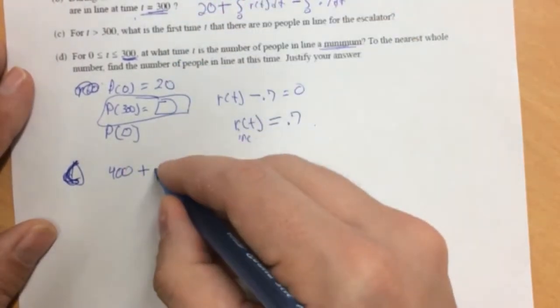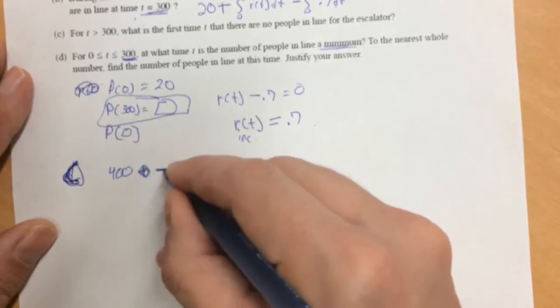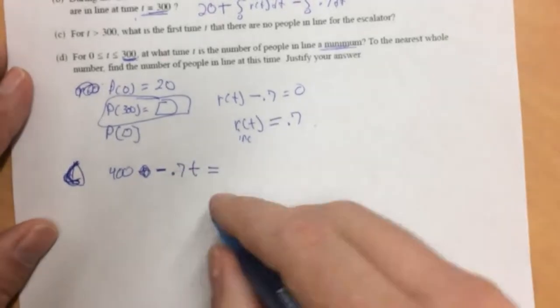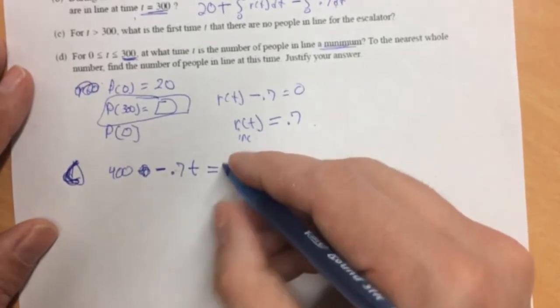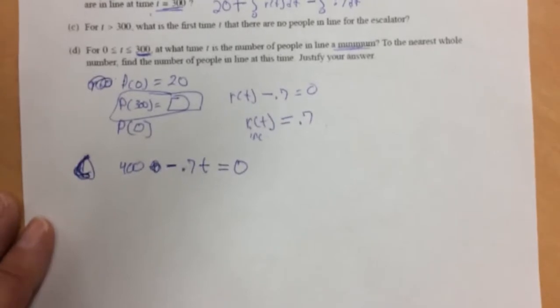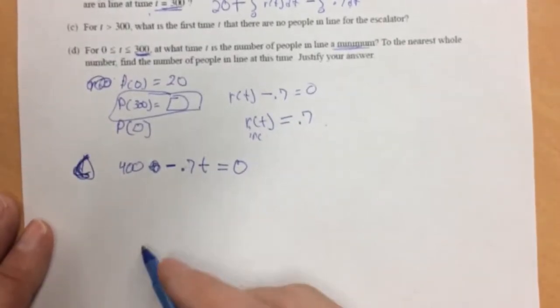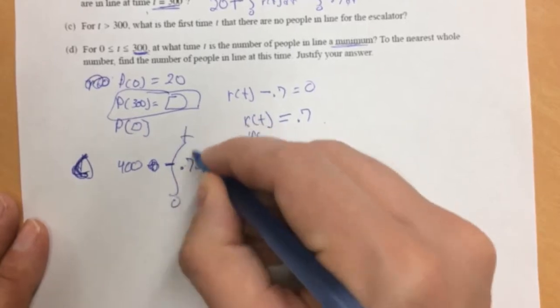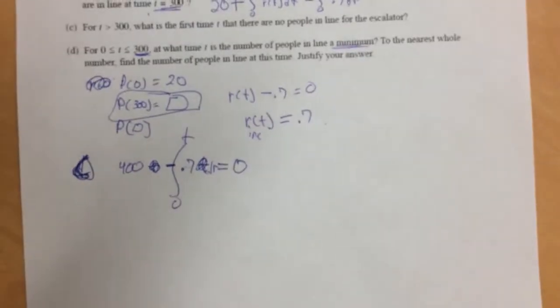So all we're doing is decreasing. So I'm going to put minus 0.7t. And when is that equal to, what does it ask? When are there no people on the escalator? And so we would be able to solve this equation. So again, I guess we should just do the integral from 0 to t of 0.7 dt. That would be more consistent.